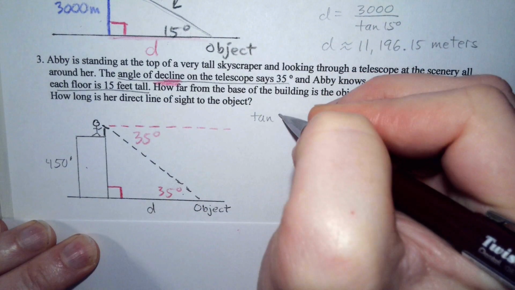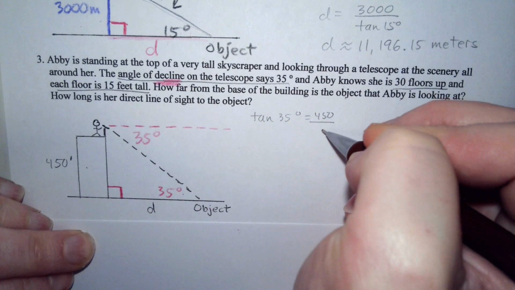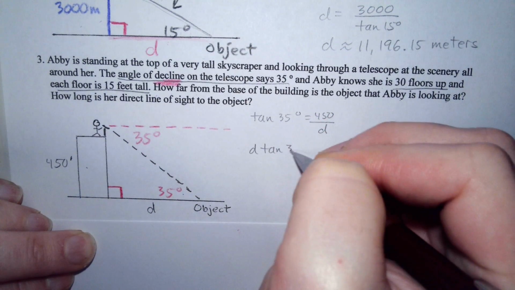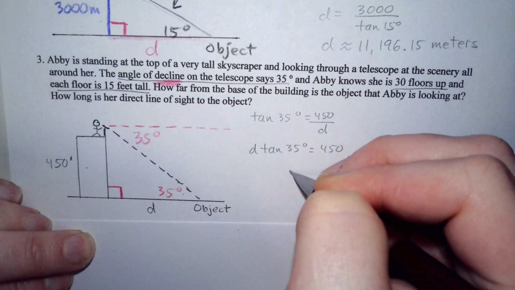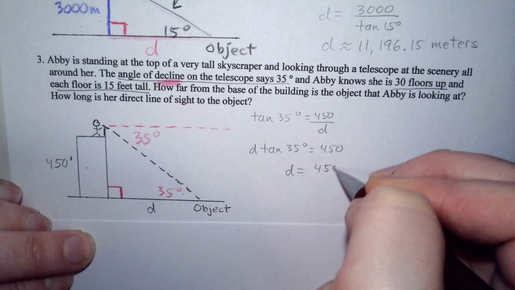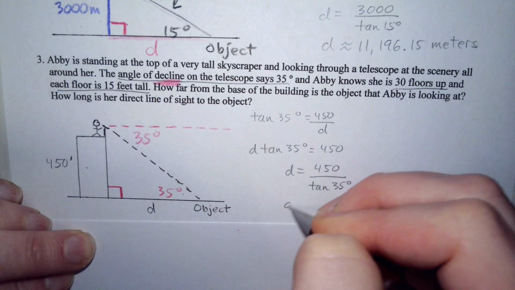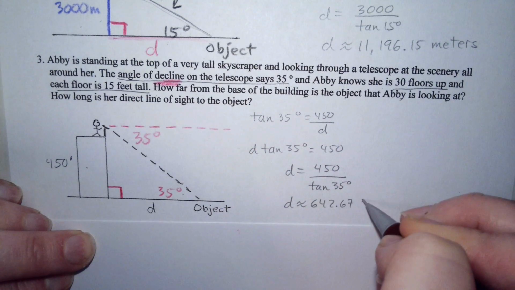Tangent of 35 degrees is equal to 450 divided by D. Multiply by D, so D times tangent 35 degrees is 450. Divide by tangent, and we get 450 divided by tangent of 35 degrees. And so D will be approximately 642.67 feet.